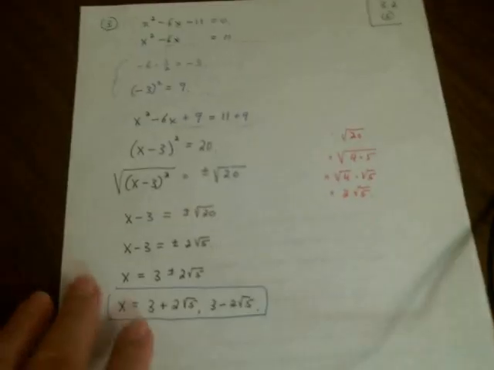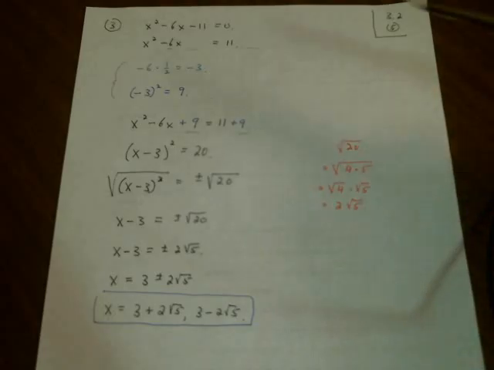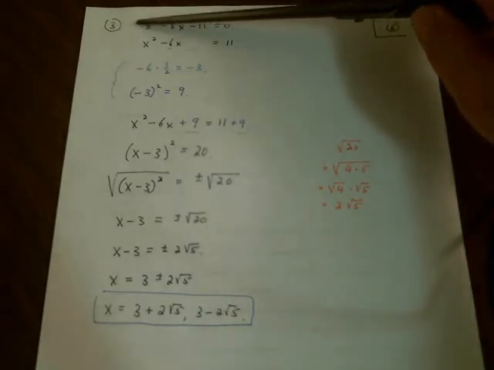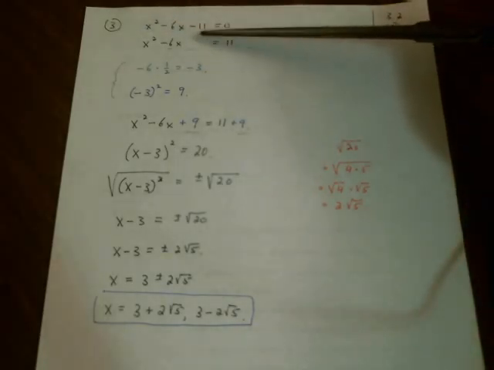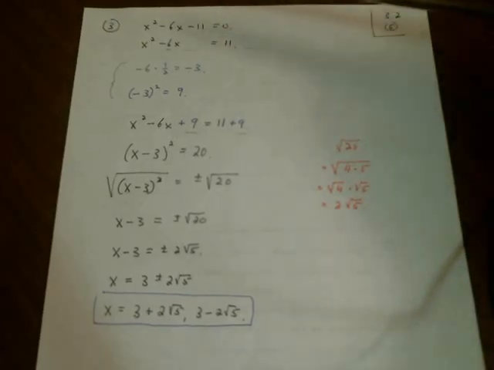And here we are. All right. Now this is x squared minus 6x minus 11 equals 0. So first step, make sure the leading coefficient is 1. It is. Then add the 11 to both sides to get the constant over on the right side.